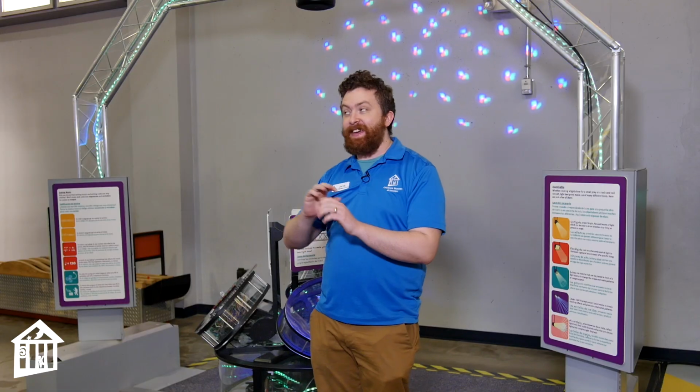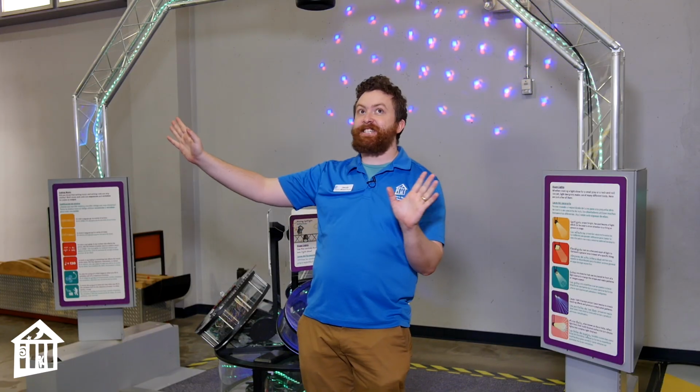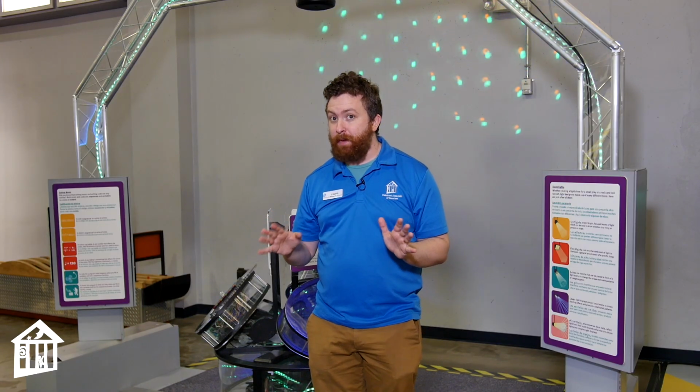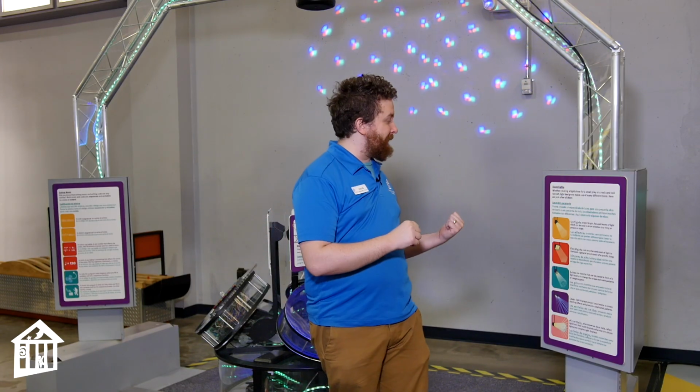I'm here in the Invention Convention exhibit sponsored by David and Jean Wiley Foundation in front of one of my favorite components here. This is called our lights and music component. We've talked about it a little bit before, but we've never really looked at the light side. We always look at the music side. So today I wanted to talk a little bit about the lights that we have as part of this exhibit.